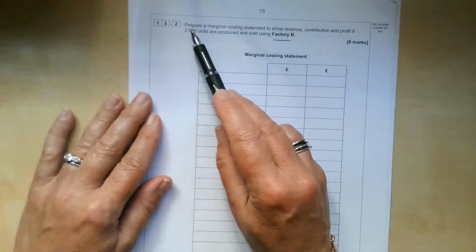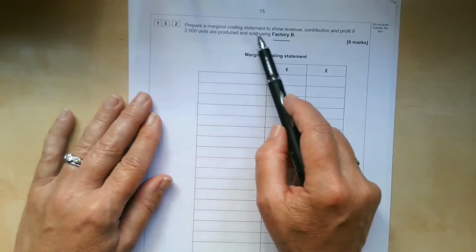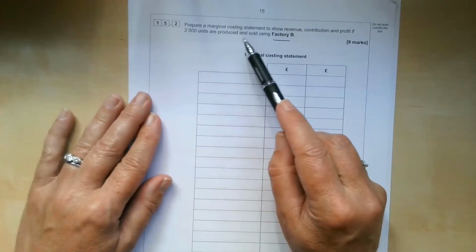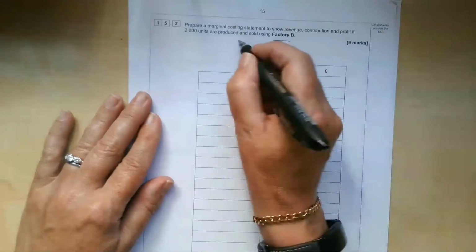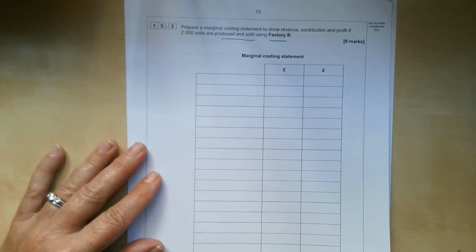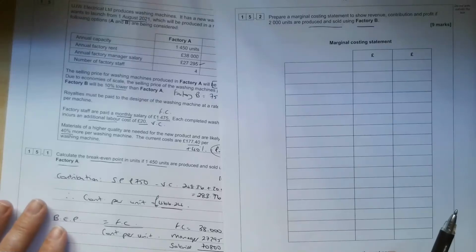So 15.2 then, we've been asked to prepare a marginal costing statement to show the revenue, the contribution and profit if 2,000 units are produced and sold using factory B. So remember that marginal costing generally assumes that everything we make is sold, so we don't carry any levels of closing inventory. So the first thing we're going to need to start with then is sales.